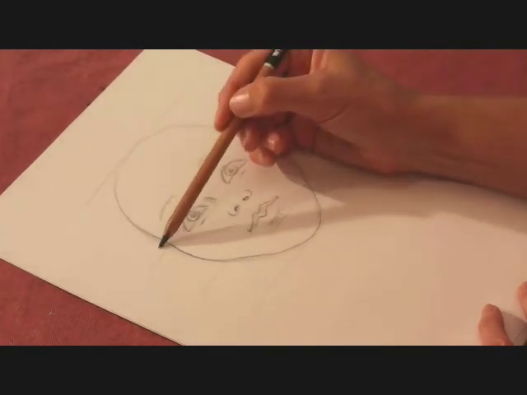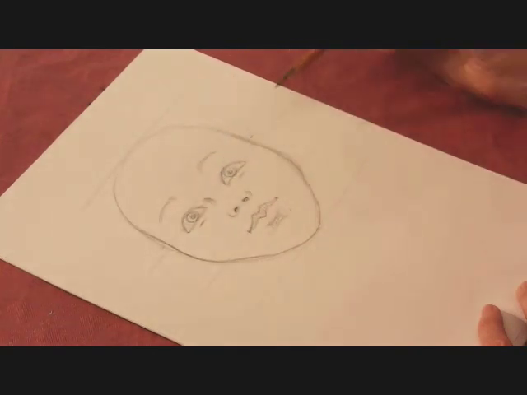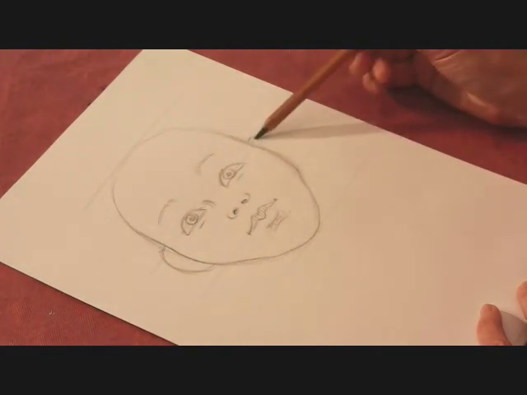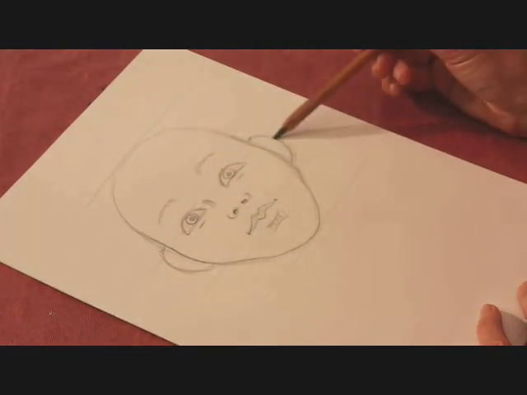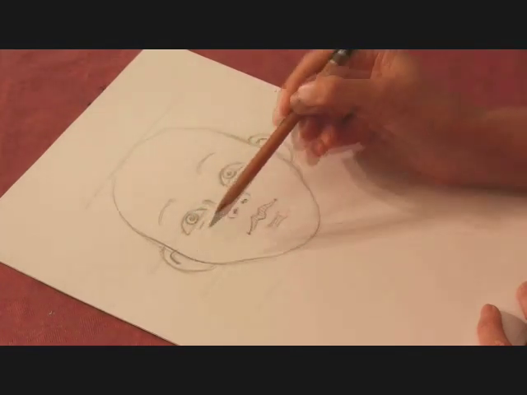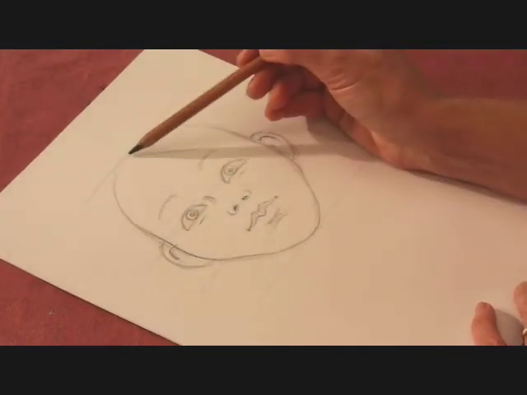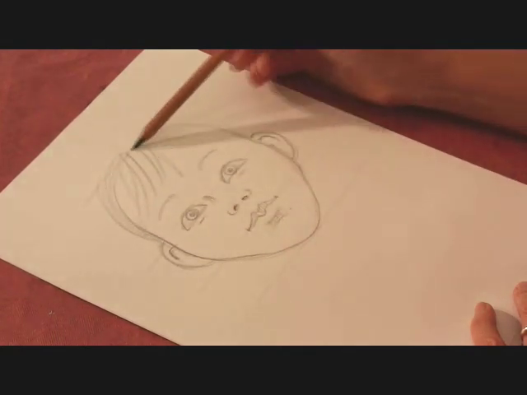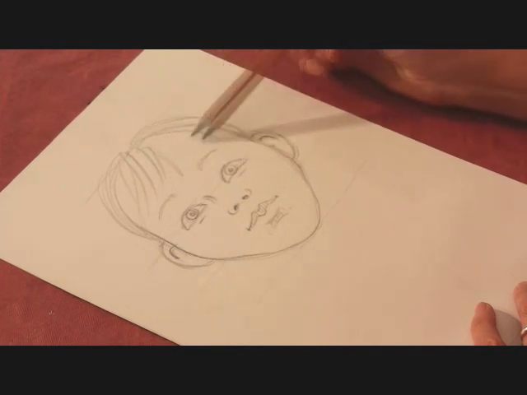Ears start roughly around the point where the eyes start here. And children's ears, again, are quite small, so they don't go too far. They don't go as far down as the mouth. And then just sort of a suggestion of hair starts to make it look a bit more realistic. There we go.